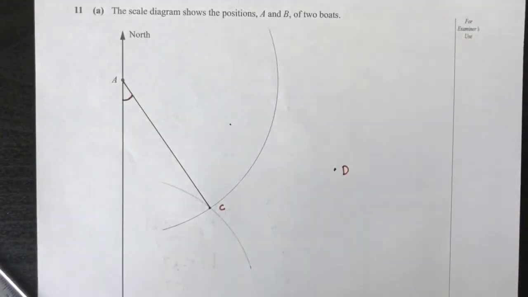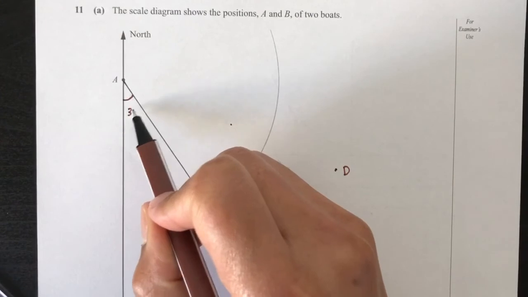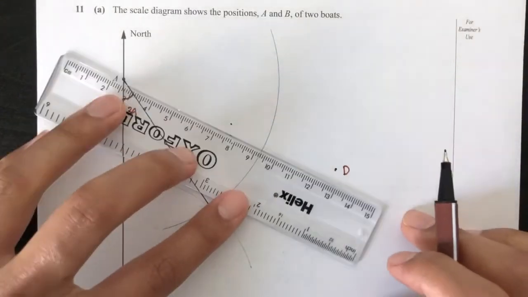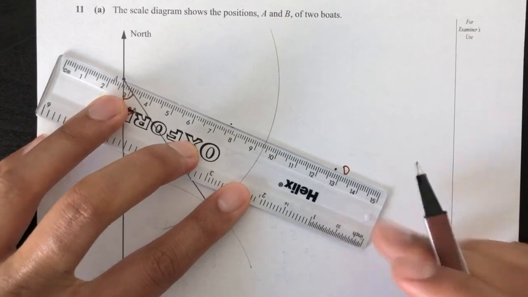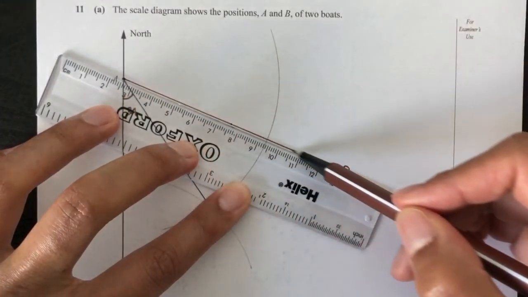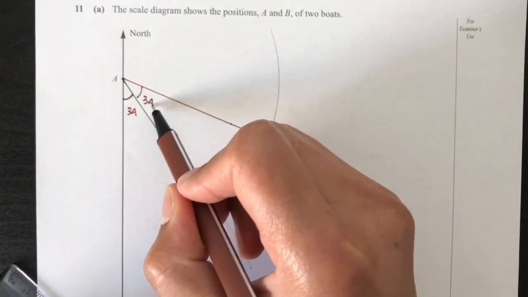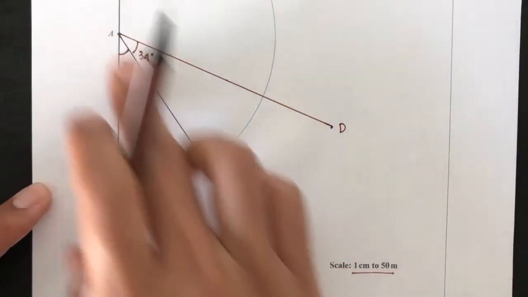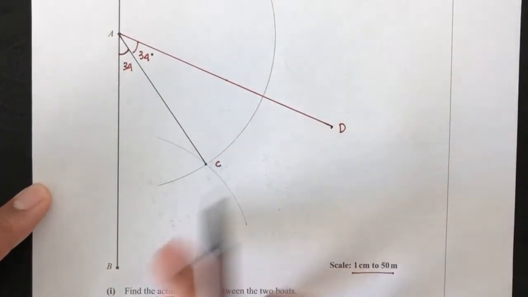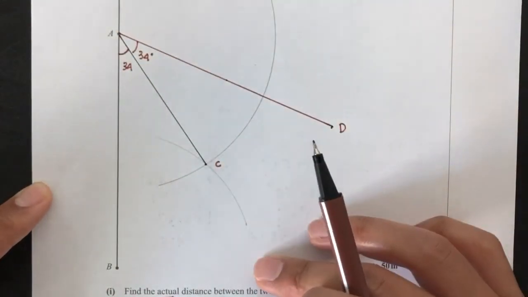Okay, that will be your point D, and you need to show how you found it. So let's say you mentioned that was 34, and let's join these two as well to show how you found your point D, and this was also 34. As you can see, the line AC is the line of reflection between B and D, so this is exactly your line of symmetry.